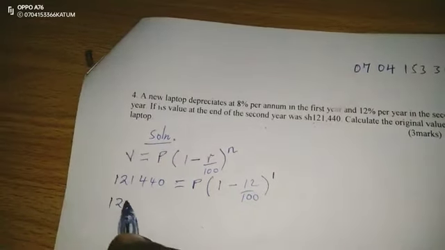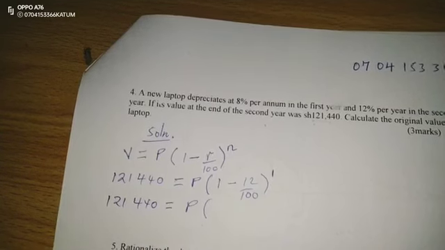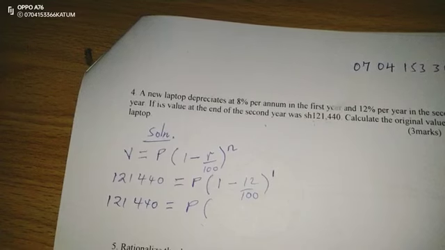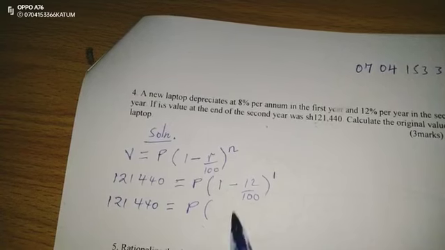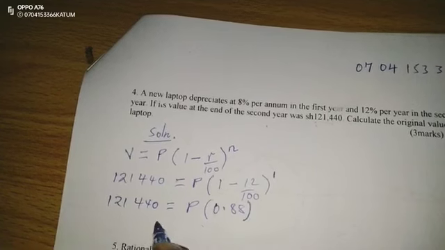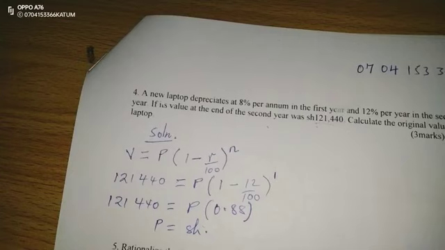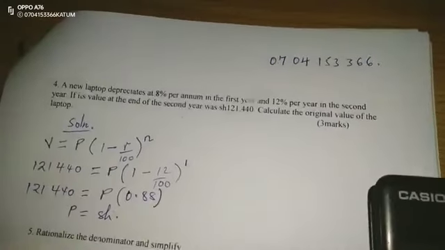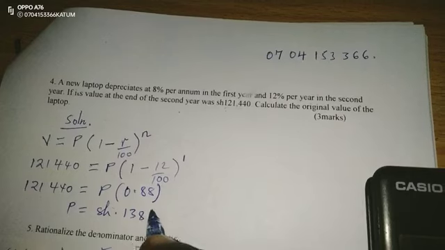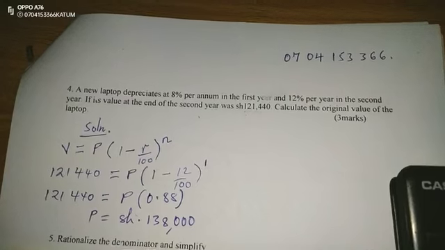Therefore, we're going to have 121,440 equals P multiplied by 1 minus 12 out of 100, raised to 1. It will remain the way it is, 0.88. Now we divide through by 0.88 to remain with P as Kenya shillings 121,440 divided by this value, which gives us 138,000 Kenya shillings.